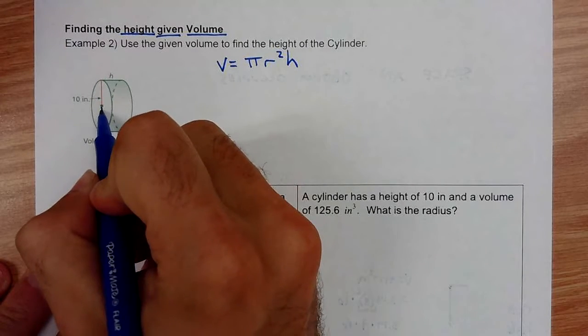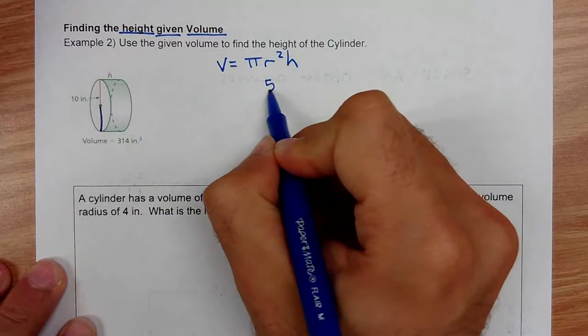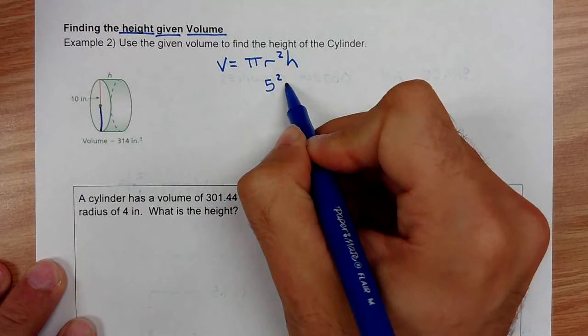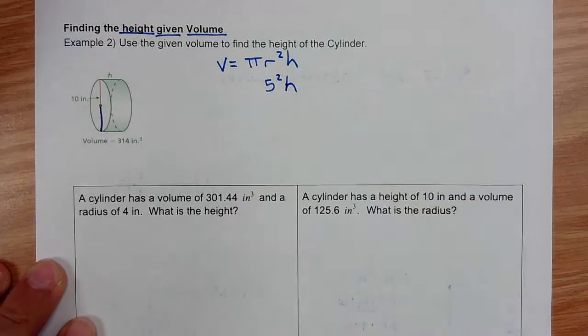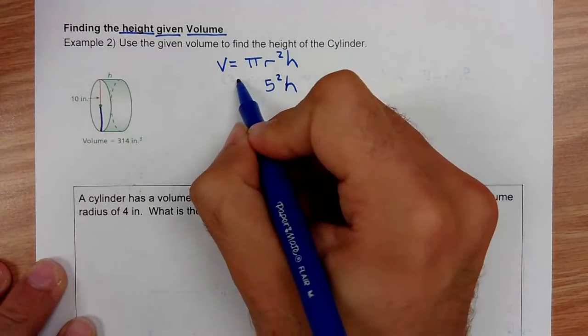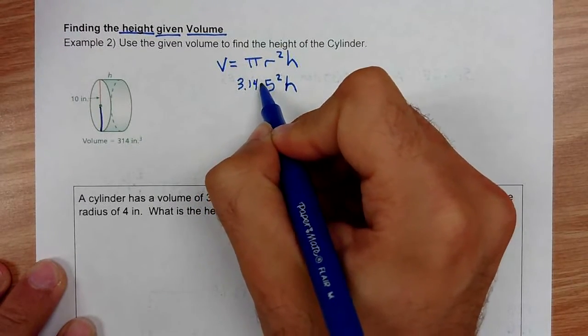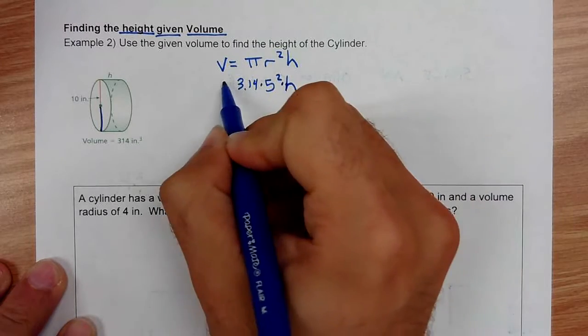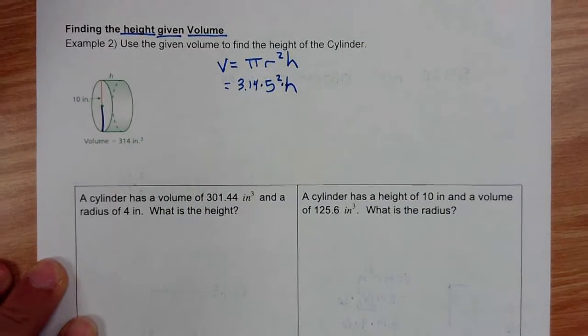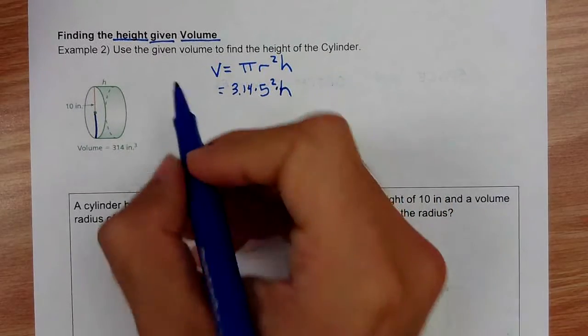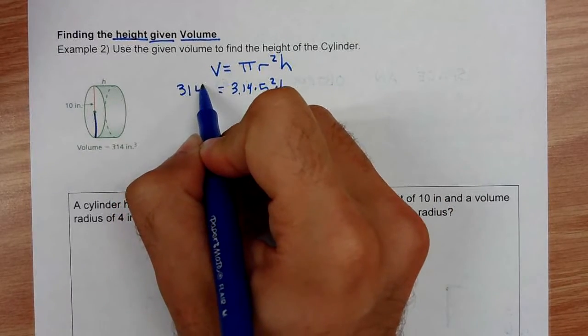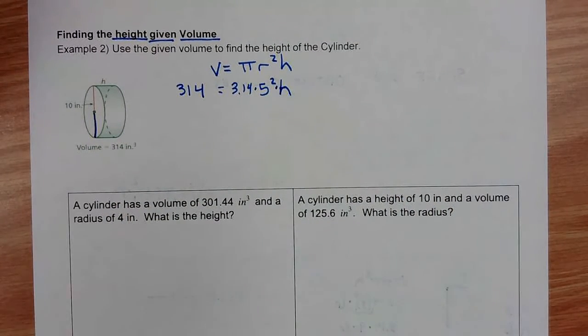I know r. R is going to be 5. The height, I don't know, so I keep it h, and 3.14 for pi. This time, I do know volume. It's 314. So I'm going to put 314 in for v.